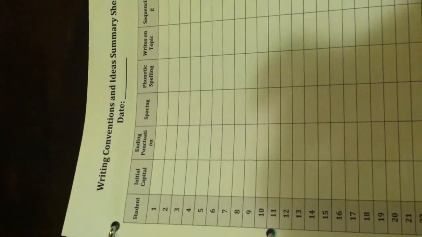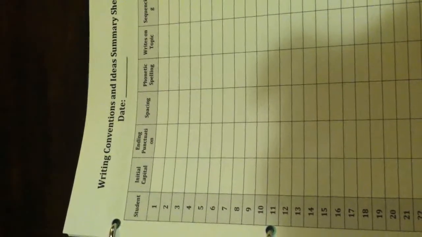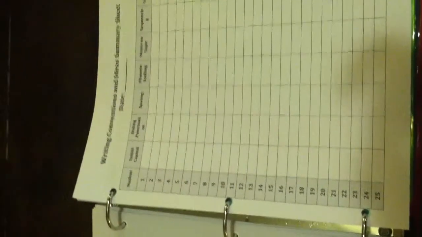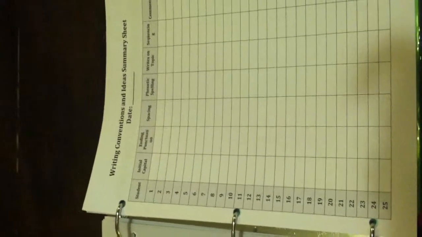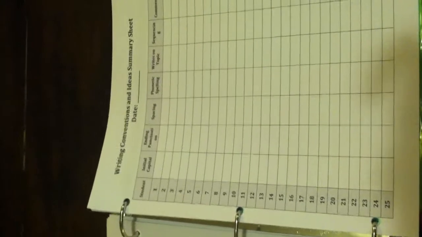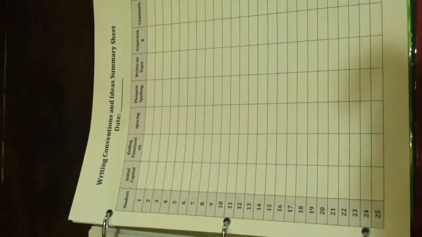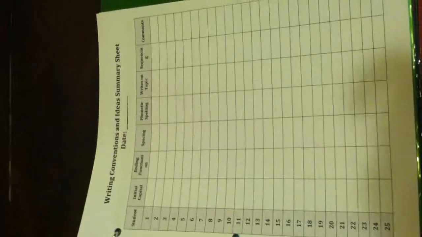Writing conventions and ideas summary sheet. This covers initial capital letter, ending punctuation, spacing, phonetic spelling, writing on topic, sequencing, and another section for comments. So again, this would be one where you could collect writing samples and say X out of Y times they were able to do this and calculate a percentage. And this is when you'd print off extra sheets for the different times you do it and just compare it that way.